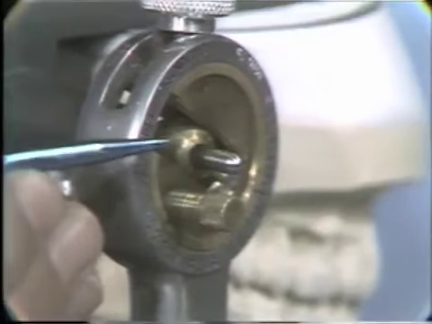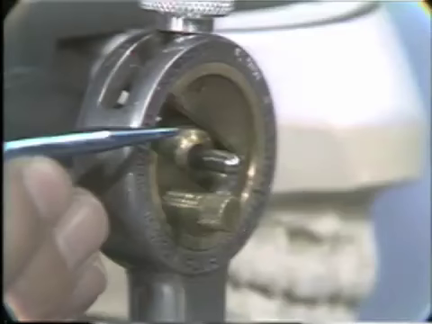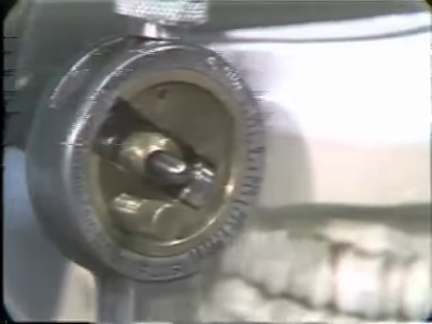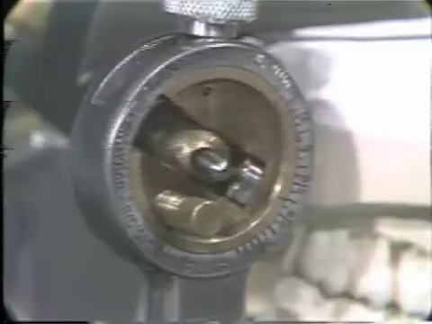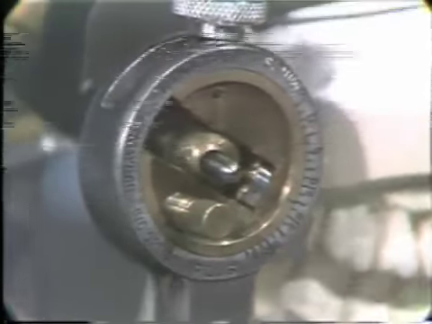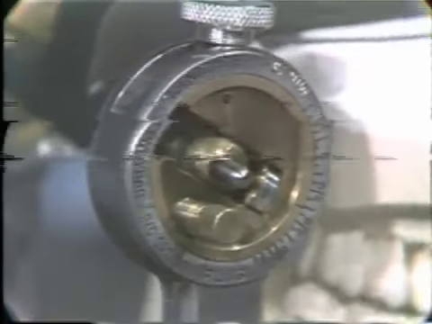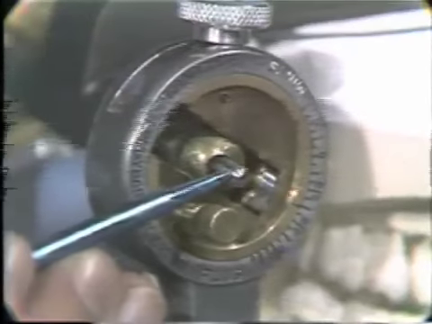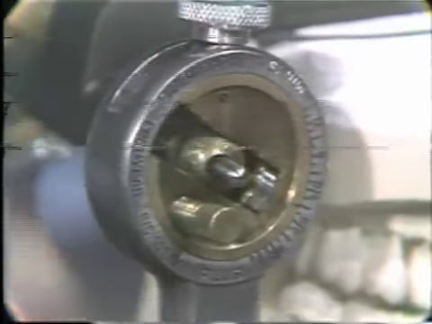The ball is representative of the skull's condyle. Now, if we open and close, the transverse axis is rotating through the center of the condylar ball.